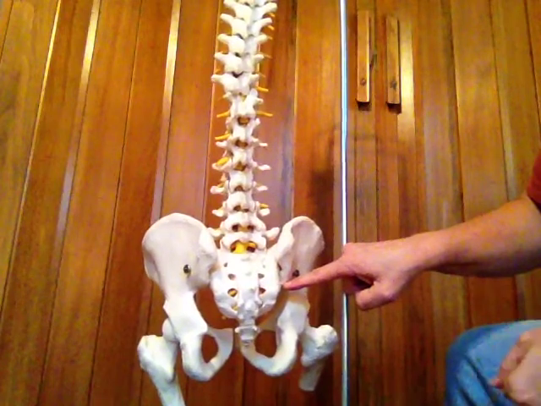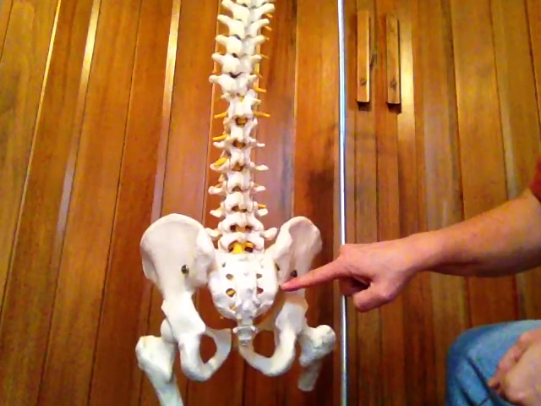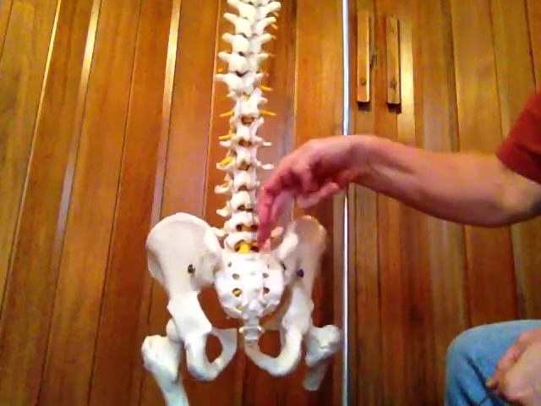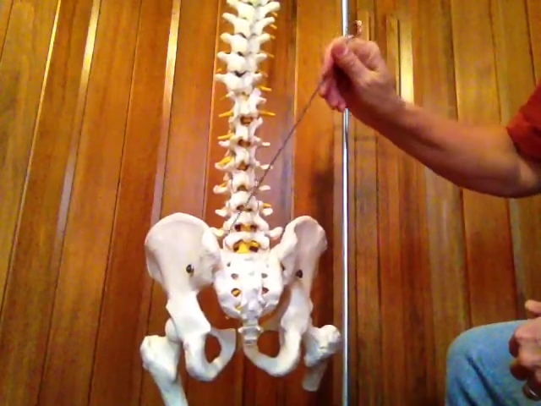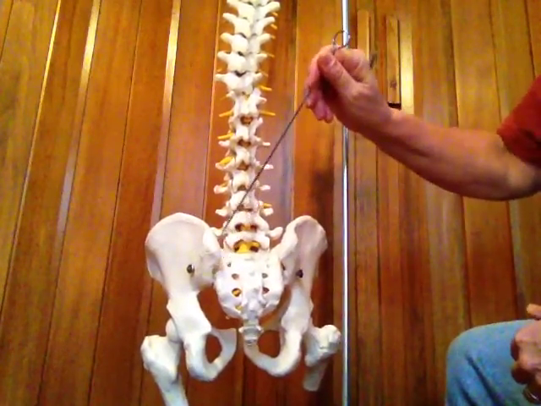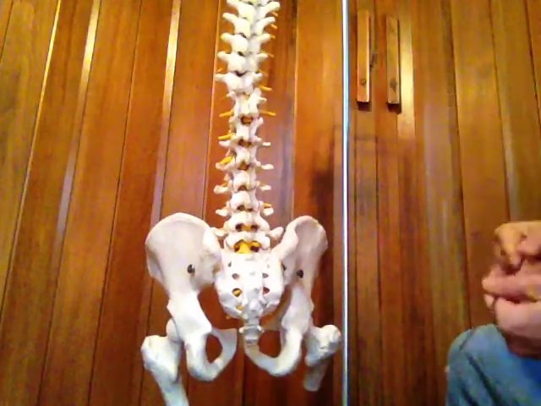Below that is the posterior inferior iliac spine, which you cannot palpate, but this is still part of the sacroiliac joint. You see that the sacrum sits in between these two bones, and this whole area in here is the sacroiliac joint.